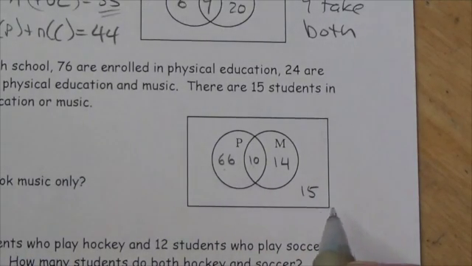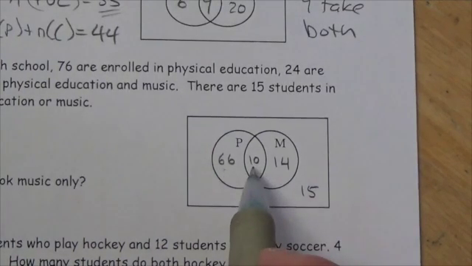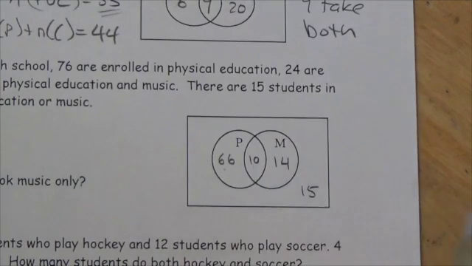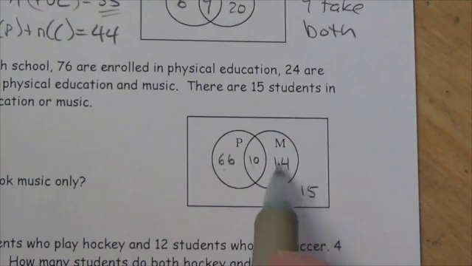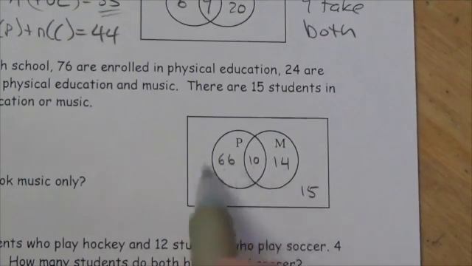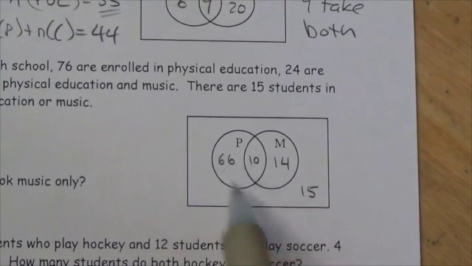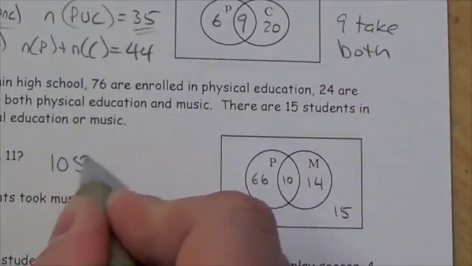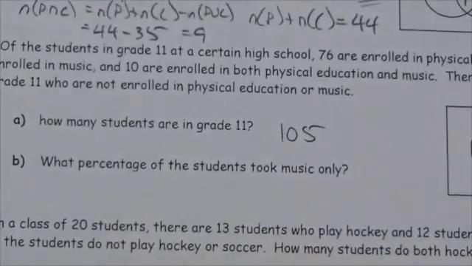Well, that's going to be the sum of all of those numbers. So 66 and 10, 76 is what I meant to say. 66 and 10 is 76. 14 and 15 is 29. Add those together, you get 105. So there's a total of 105 students.